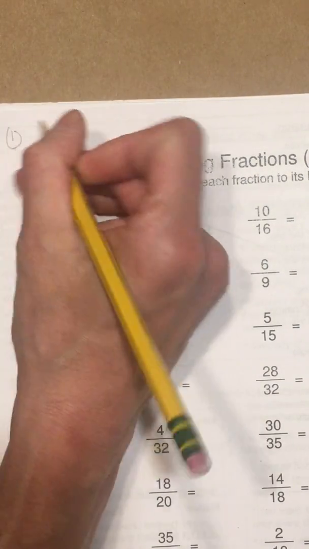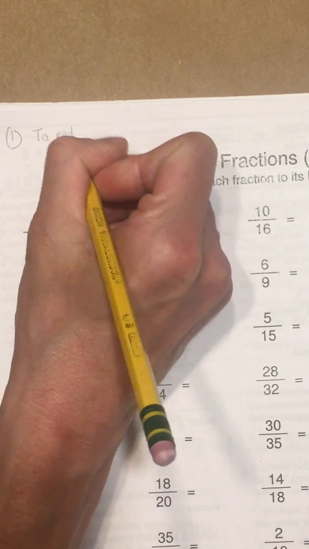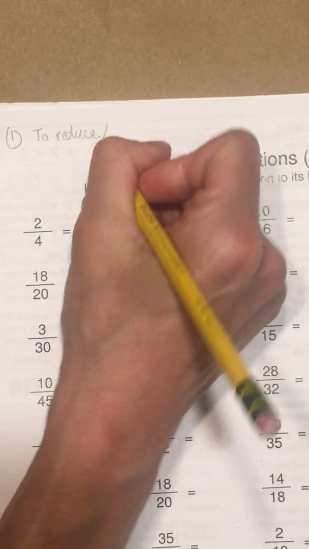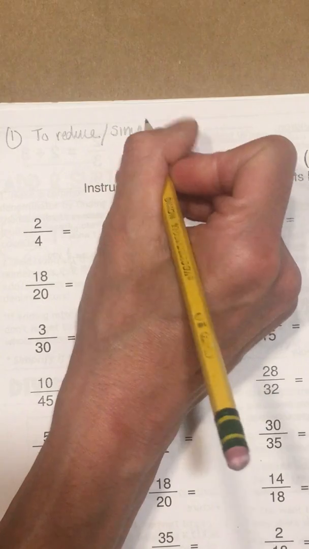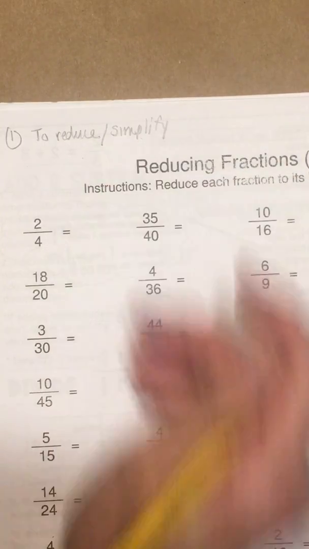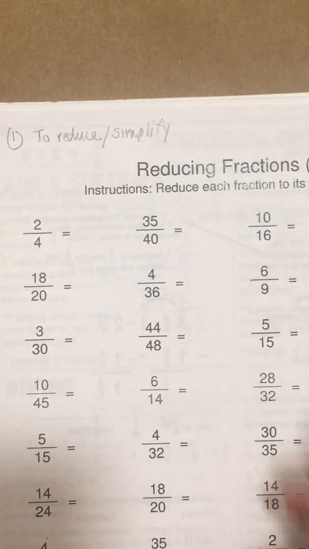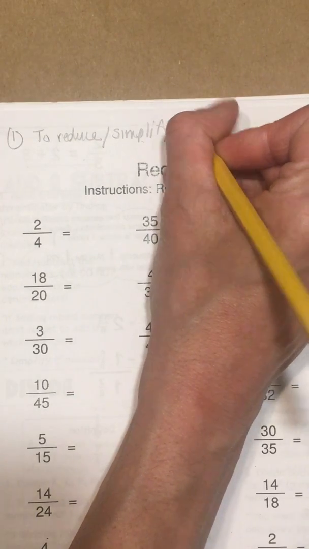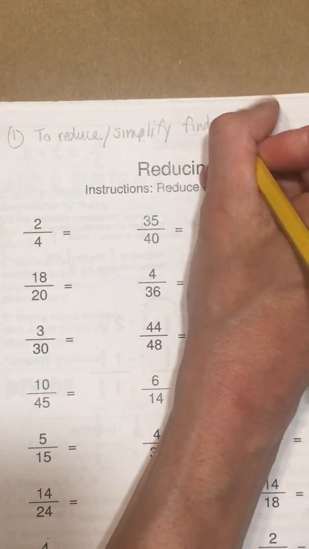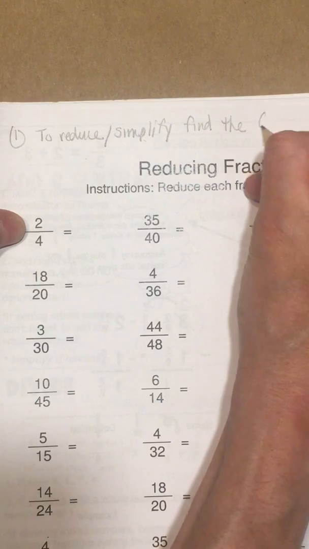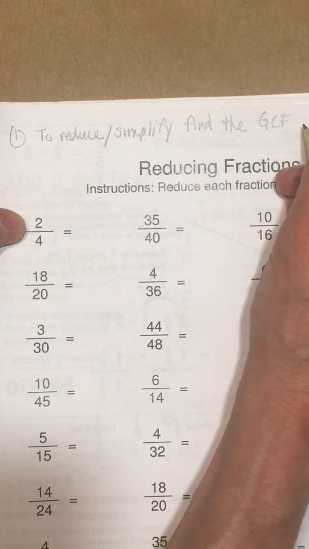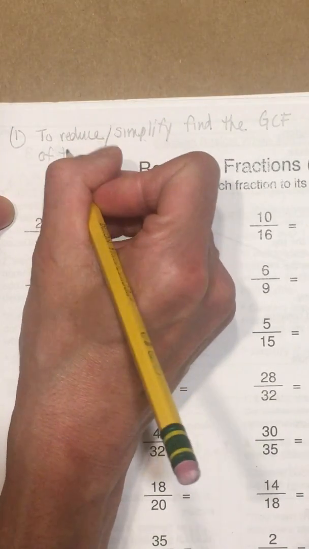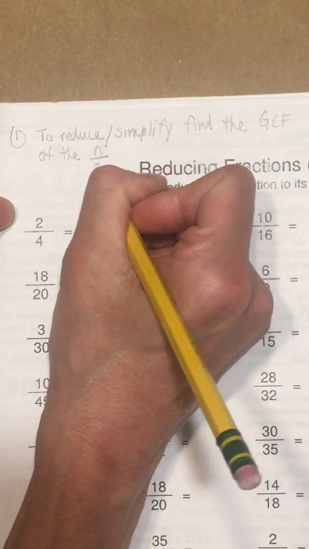Okay, so number 1, just rewrite your steps. To reduce or simplify. Okay, reduce and simplify mean the same thing. Find the GCF of the numerator and denominator.